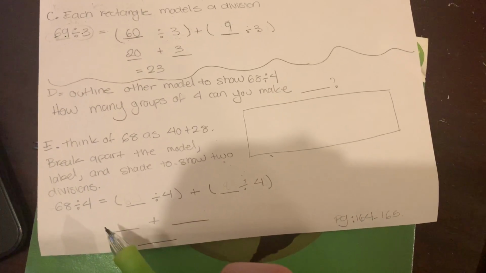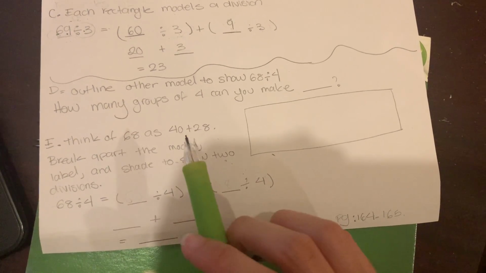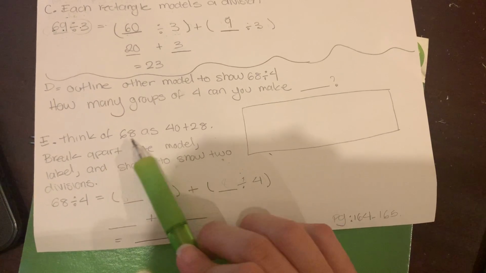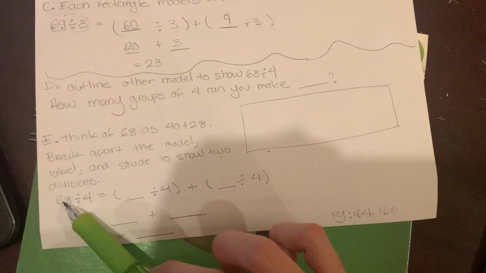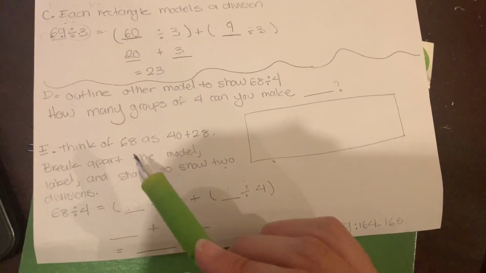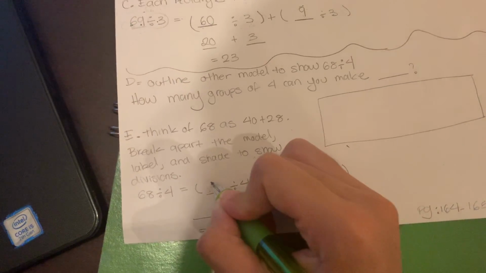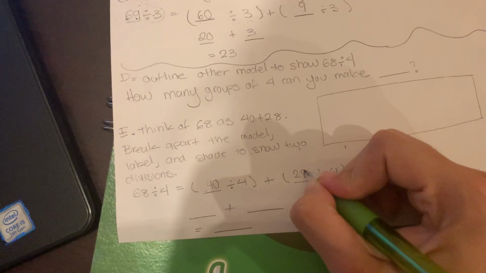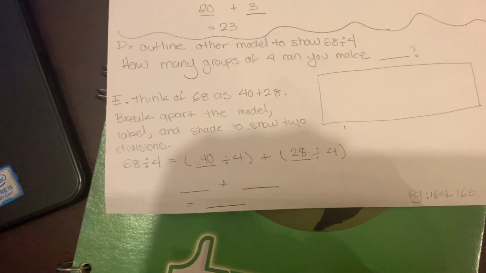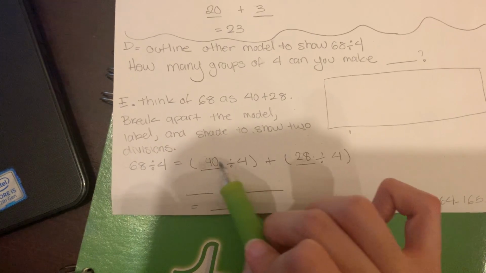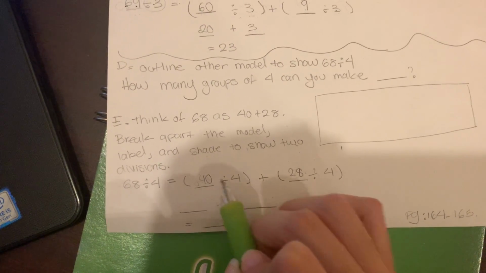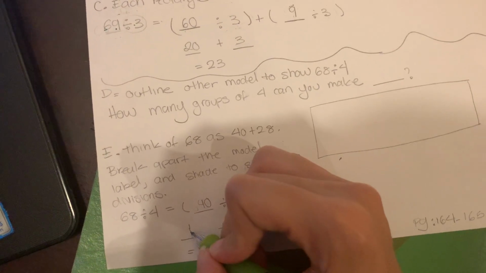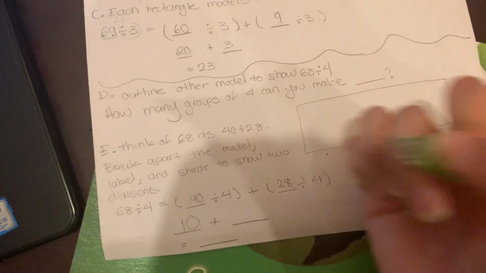They already told us that we're going to break this 68 into 40 here and 28 here. So now all you have to do is the actual division. 40 divided by 4 is 10.